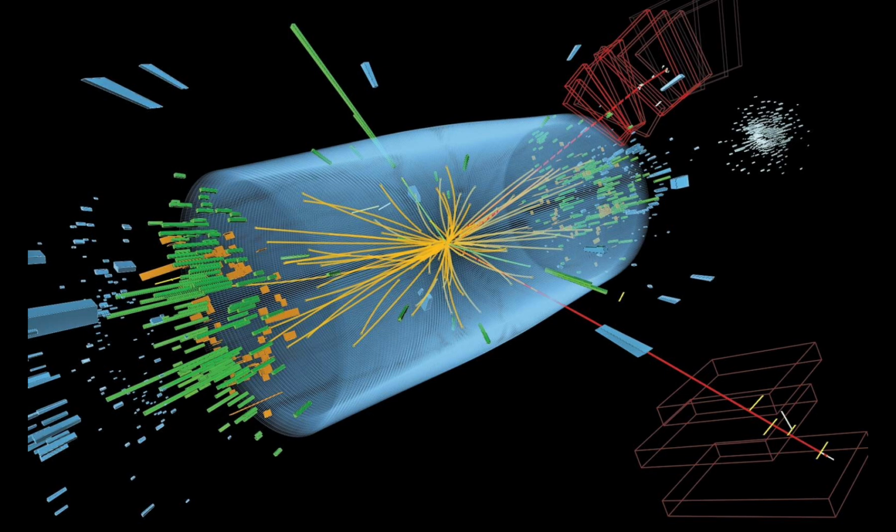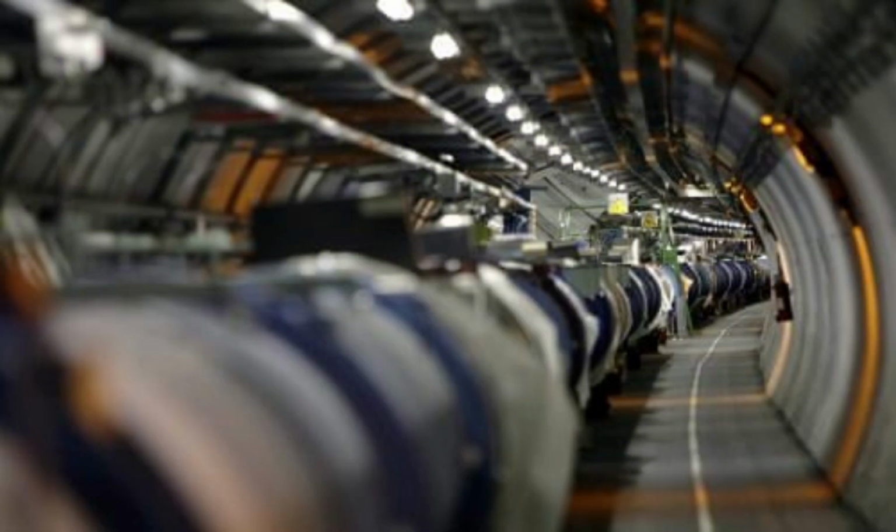The discovery of the Higgs boson in 2012 at CERN's Large Hadron Collider confirmed the existence of the Higgs field, which gives particles mass and is a cornerstone of the Standard Model.